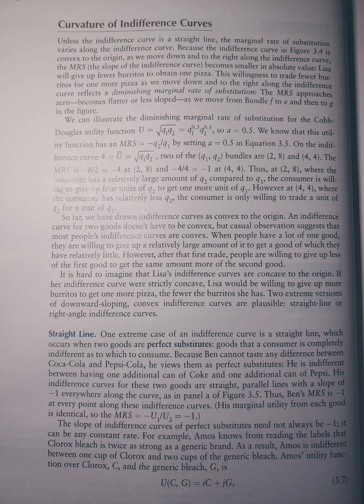This willingness to trade fewer burritos for one more pizza as we move down and to the right along the indifference curve reflects a diminishing marginal rate of substitution. The marginal rate of substitution approaches zero, becomes flatter or less sloped as we move from bundle F to E and then to G in the figure.